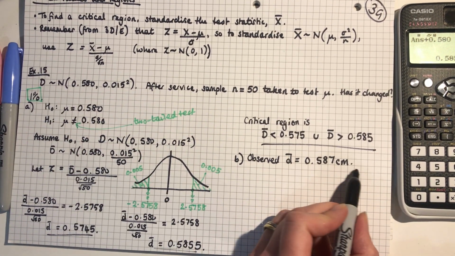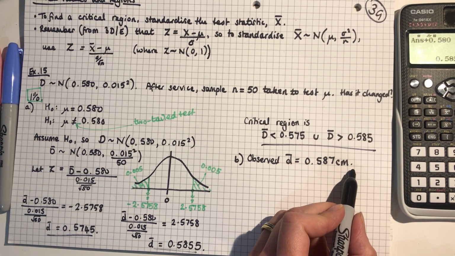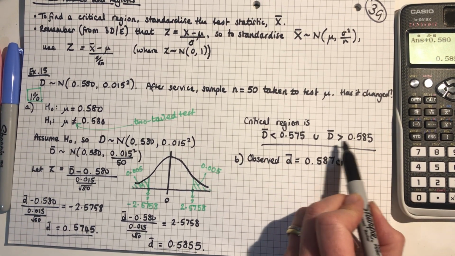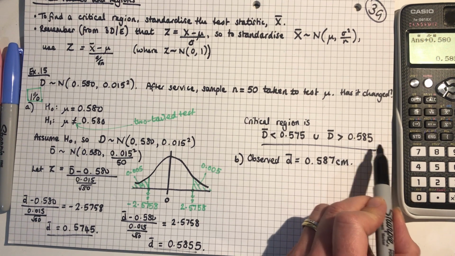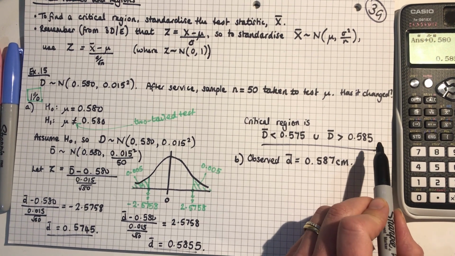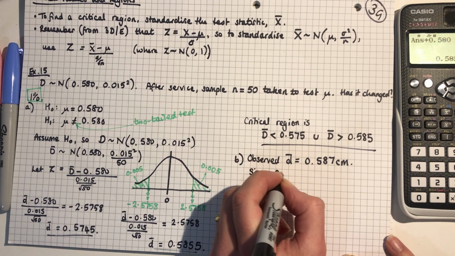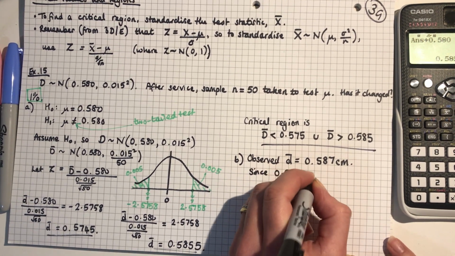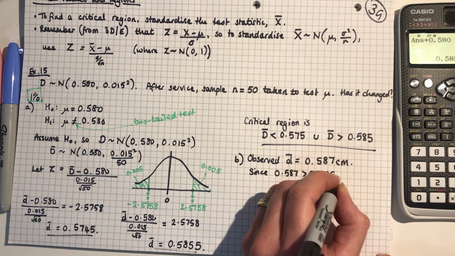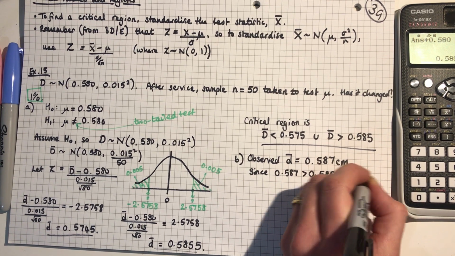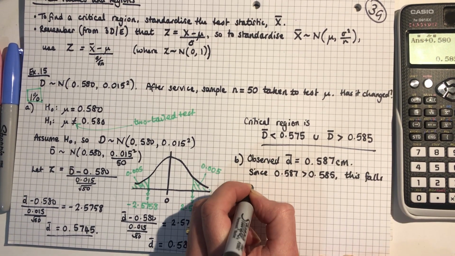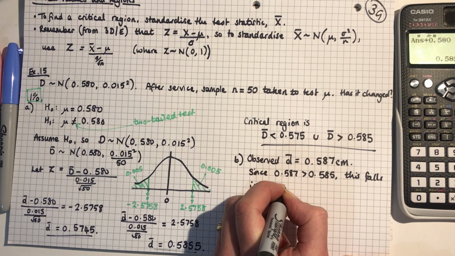Well, this here falls in this upper region because it is actually bigger than 0.585. So we need to say, since 0.587 is greater than 0.585, this falls in the critical region.